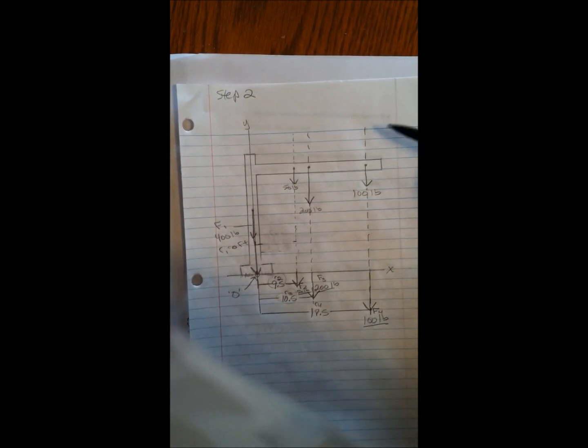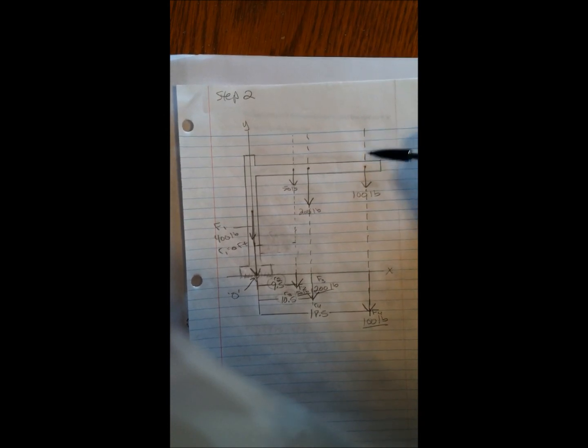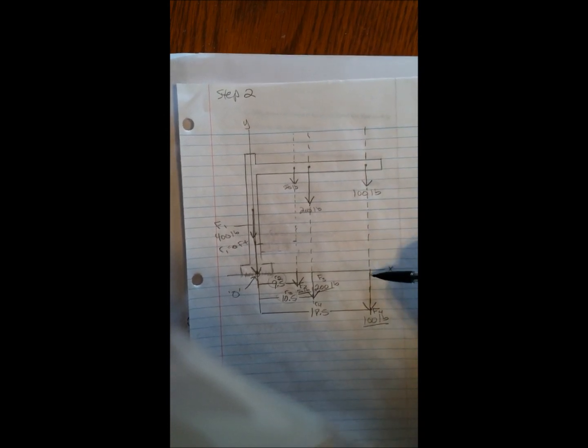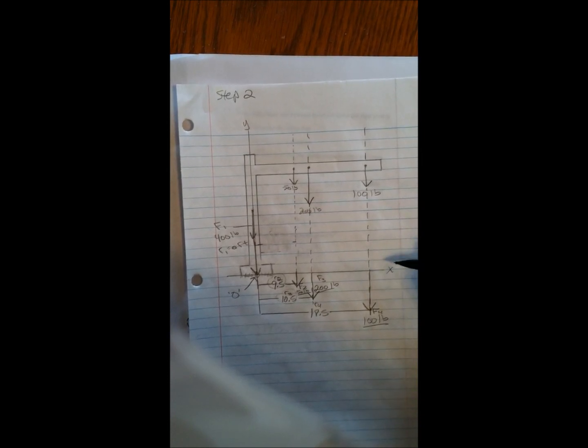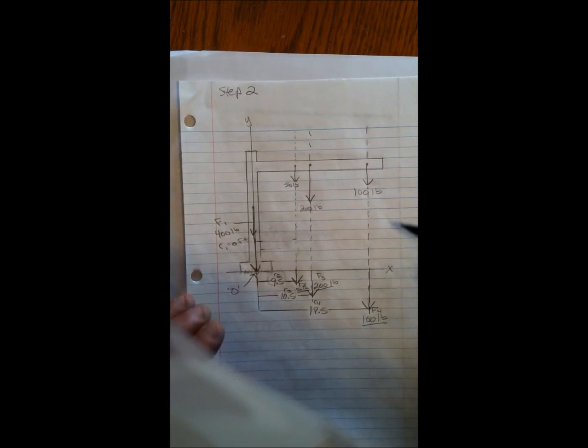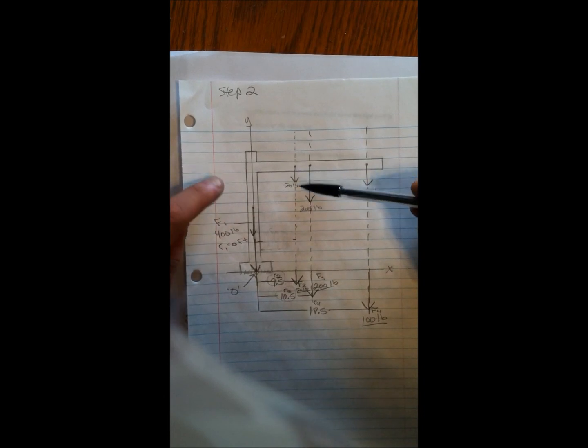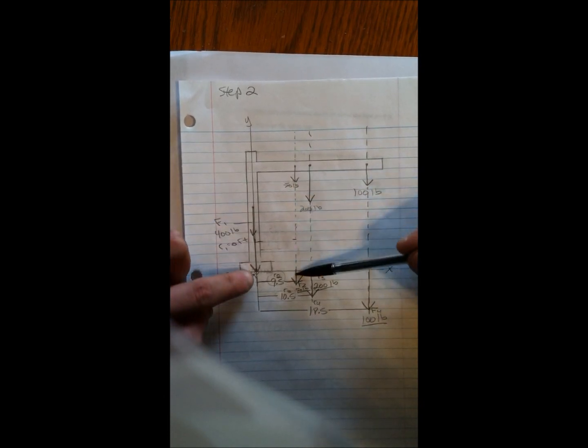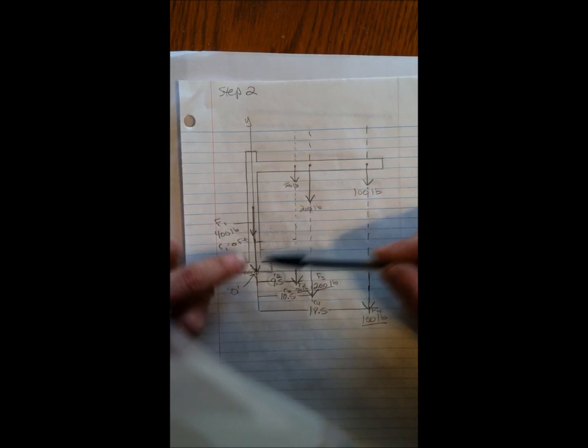So using the principle of transmissibility, which says that we can take this point of application and move it anywhere along our line of action, and it'll result in the same moment about O. So since these are parallel with the y-axis, moving these down here won't change the distances from this axis.